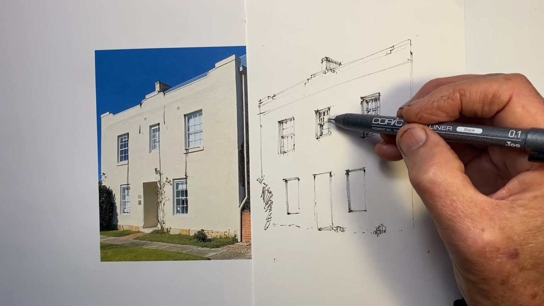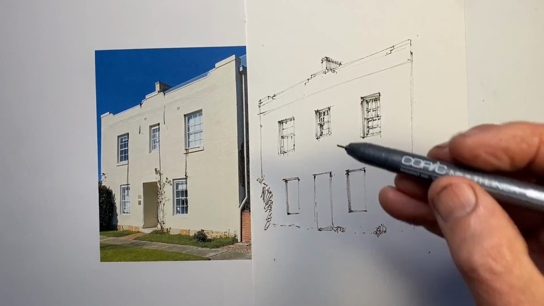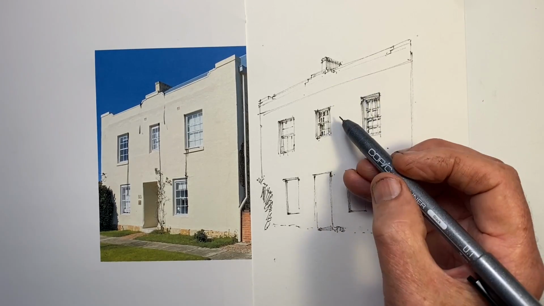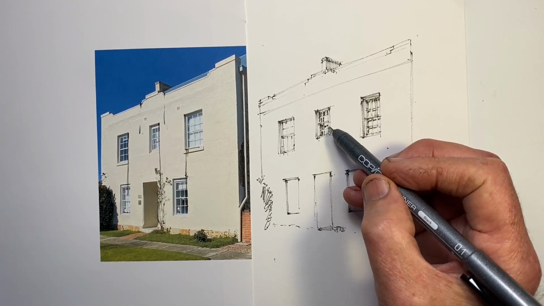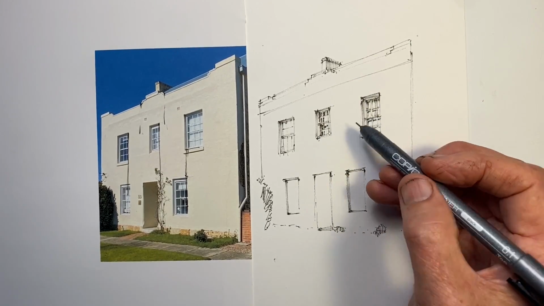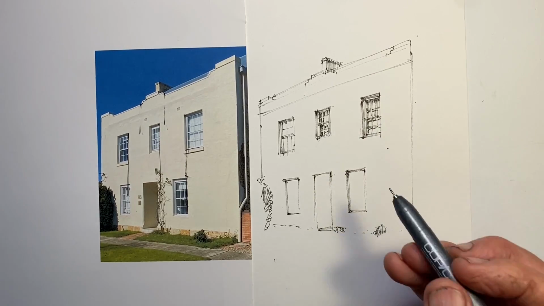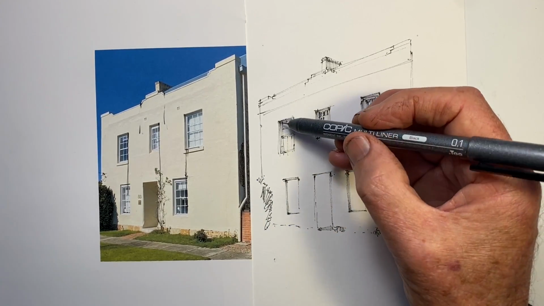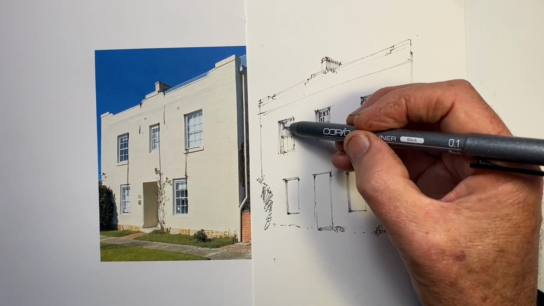You can see, or you might have noticed, that I mostly just have done one line for those ones inside each sash window. And it's important that I therefore establish the width by drawing the shadow on the other side.